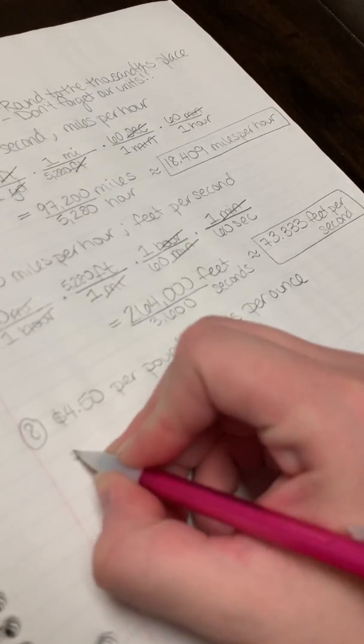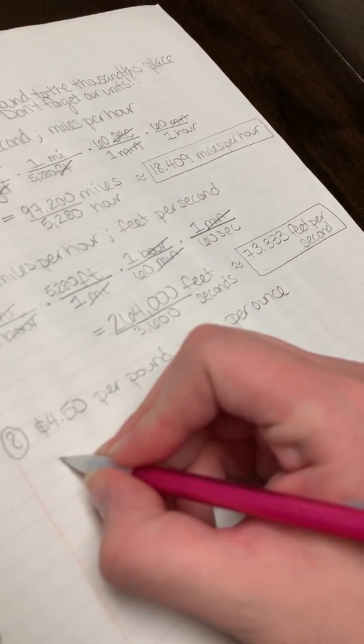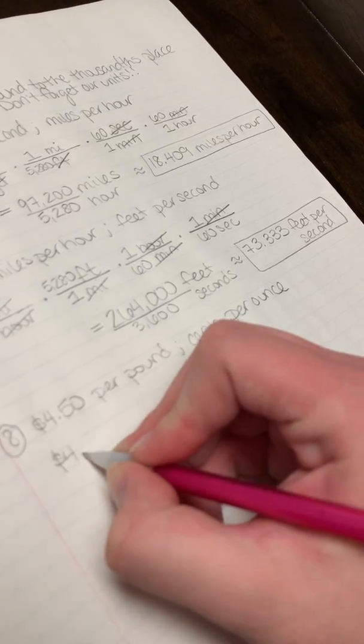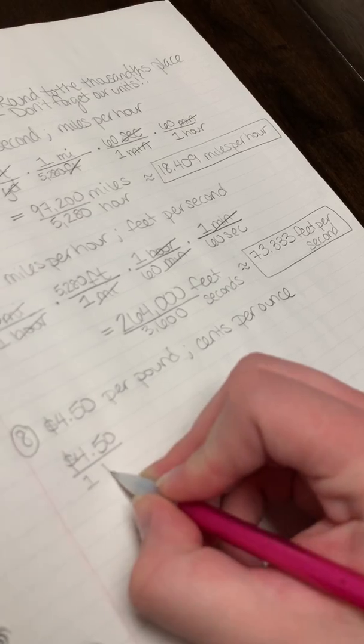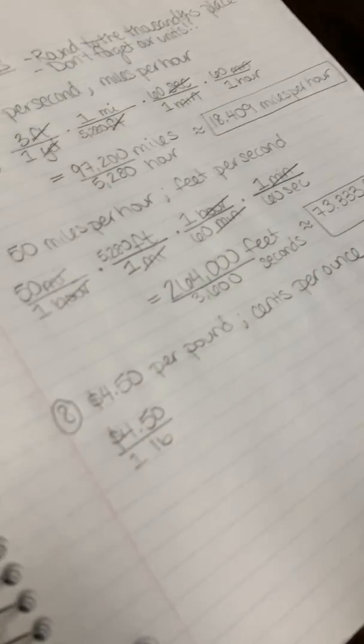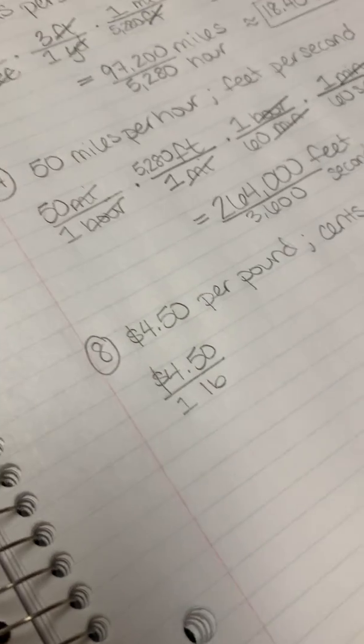So we have $4.50 divided by 1 pound, and pound is typically LB. Just make sure there's a difference between your 1 and the L.